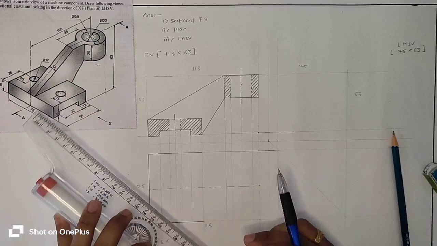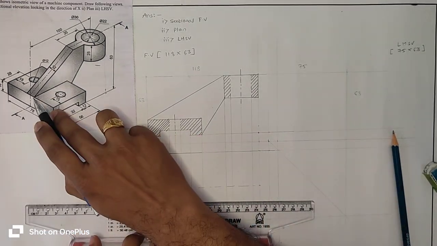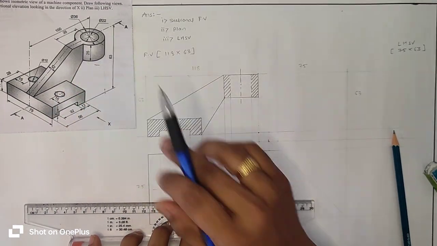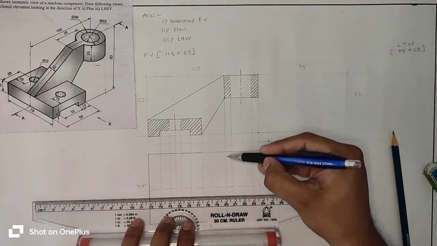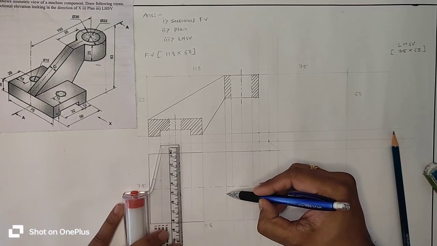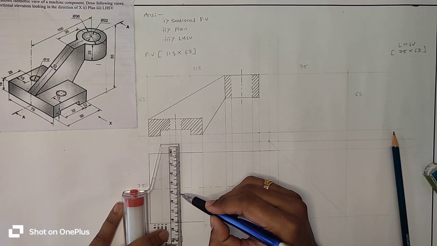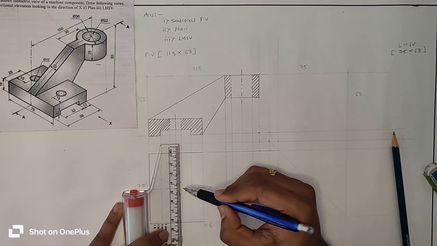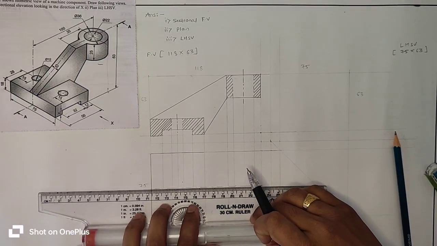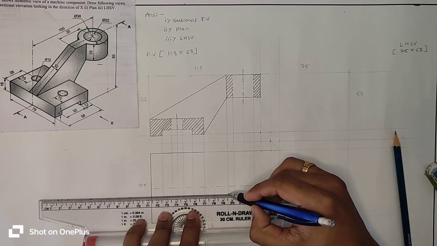So we will draw the stiffener from this point, that is the left extreme point, up to the cylinder's first point. The cylinder's first point is on this line, and 12 mm total means 6 mm on both sides. So we will mark 6 mm on both sides from the center line and draw a line parallel to this center line up to this line.